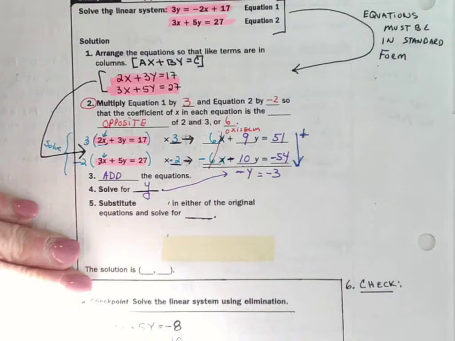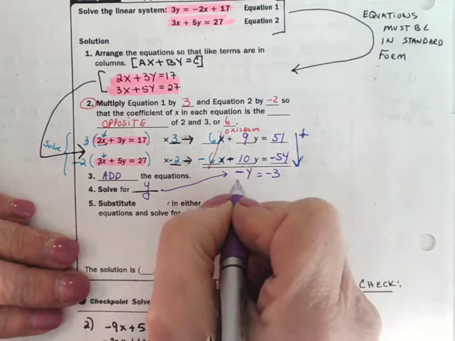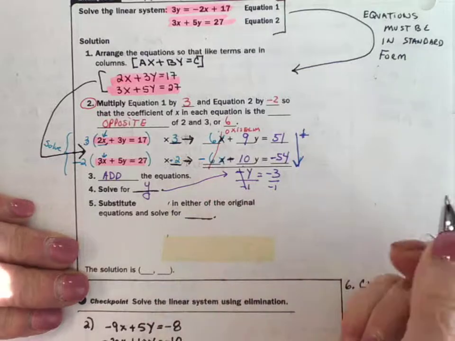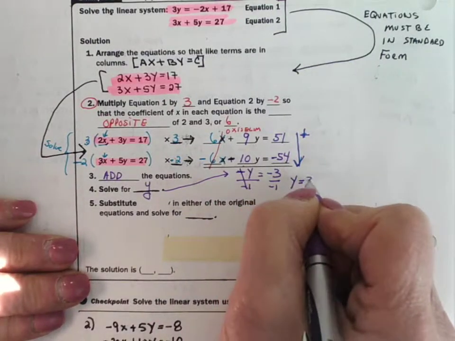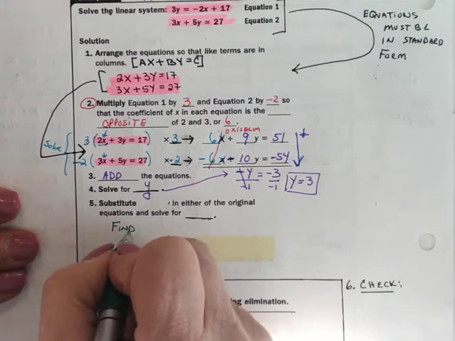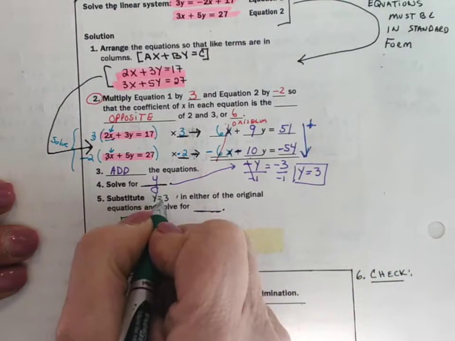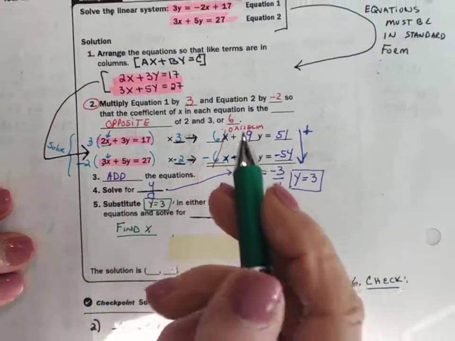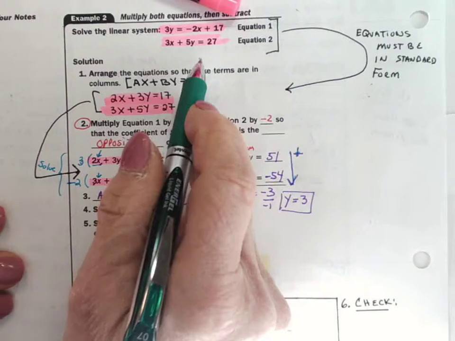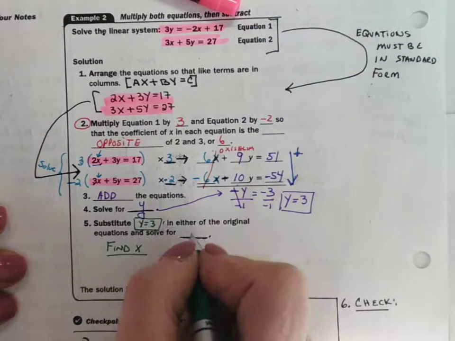We solve for y. Remember that the leading coefficient here is negative 1. So we're going to divide both sides by negative 1. We get y equals 3. So now we want to find x. So we're going to substitute y equals 3 into either of the original equations up here. Okay. Either of the original equations and solve for x.